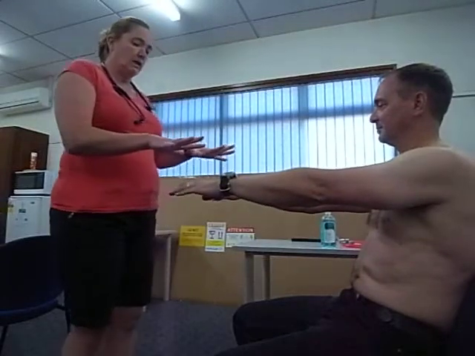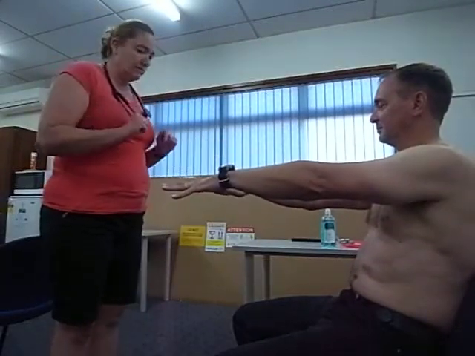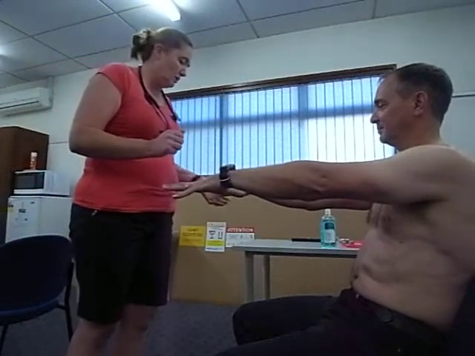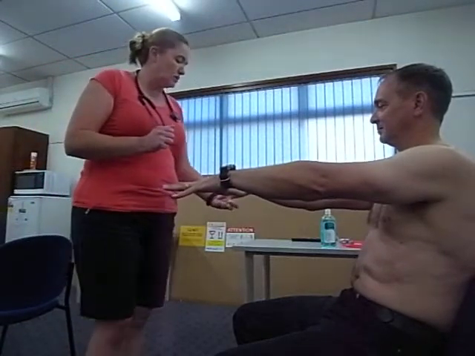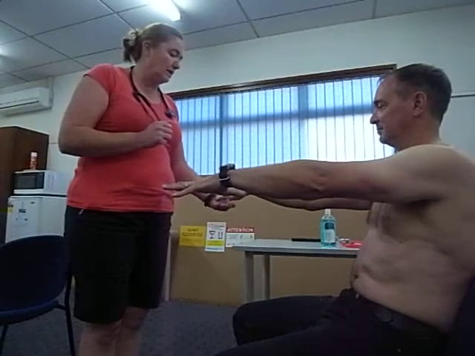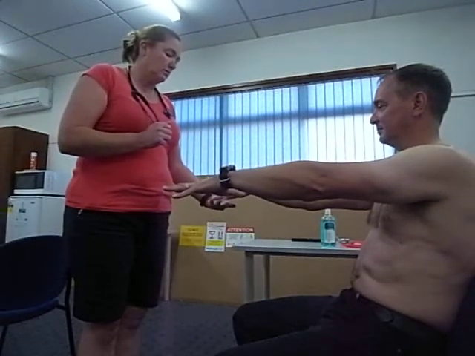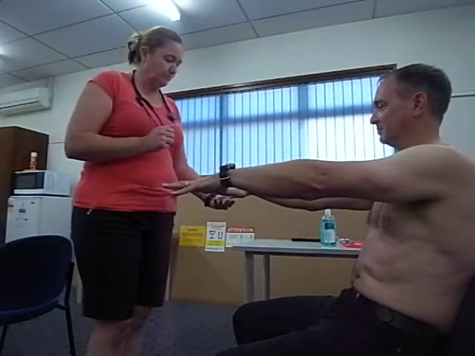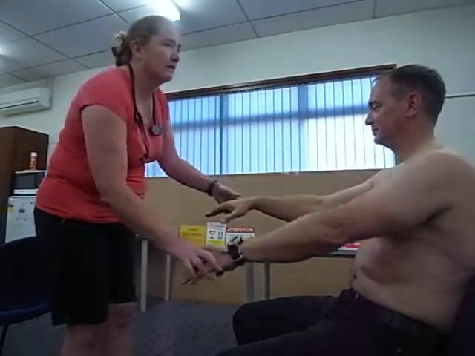If you can display your fingers for me. I'm having a look to see if there's any tremors on this patient. Tremors may be an indication that he has B2 agonist build-up, or maybe he's been using too much of his MDIs at that point. Okay, you can put one hand down, thank you.